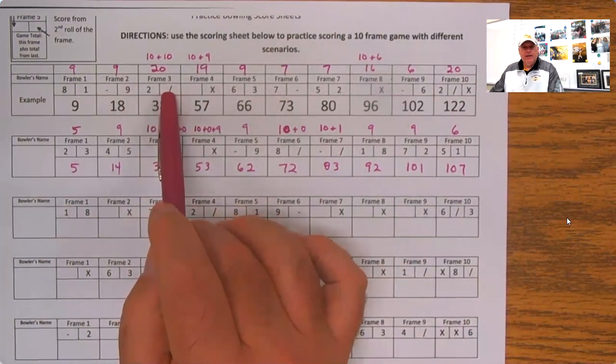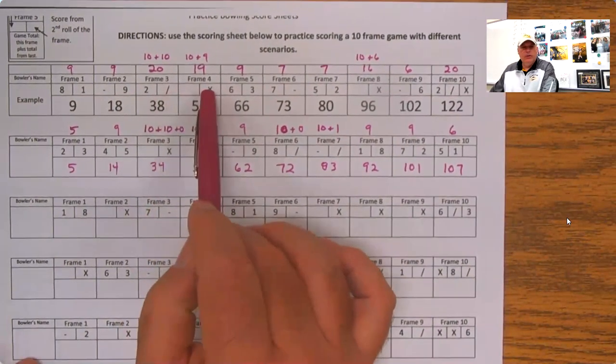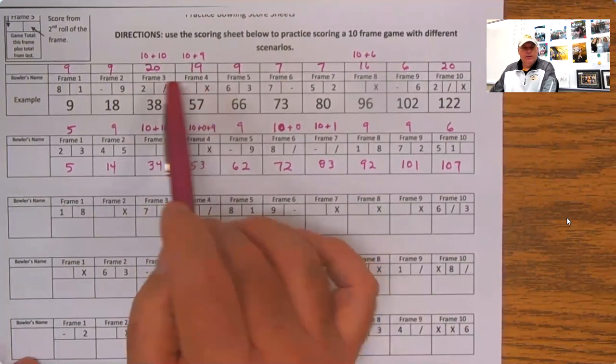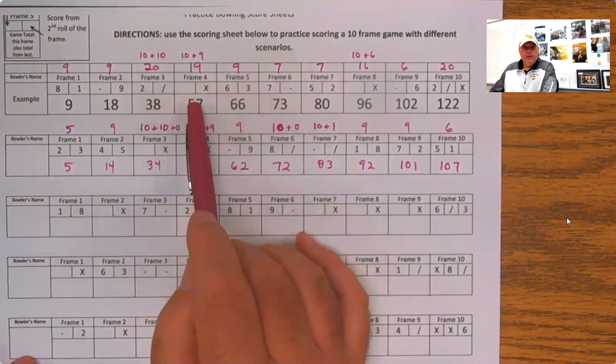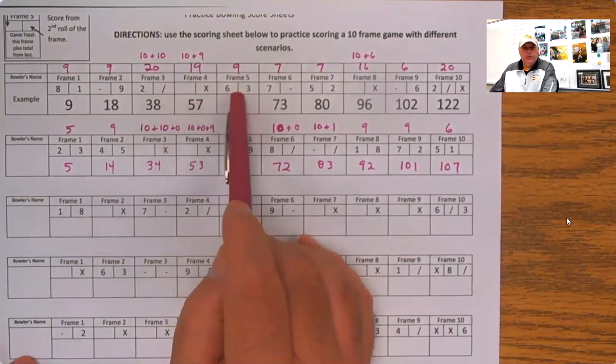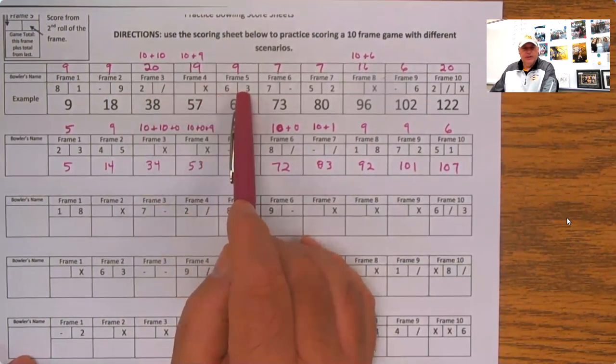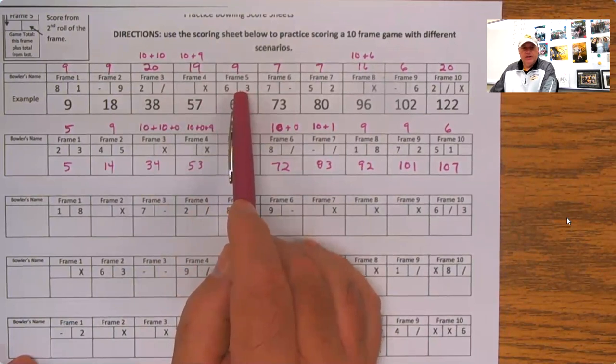This one is 10 plus the points on the next roll, which is also a 10. So this frame here is 20 points. This frame is 10 plus the points on the next 2 rolls, which are a 6 and a 3. So that's 19. This one is 9.